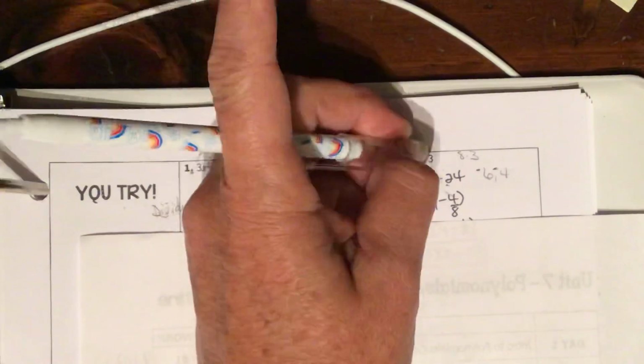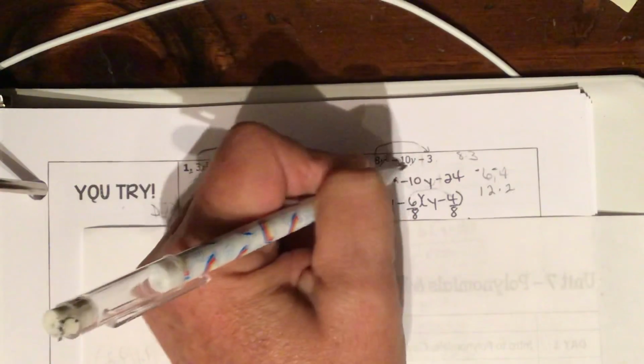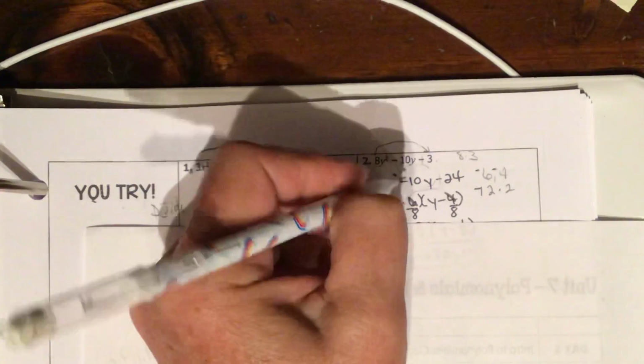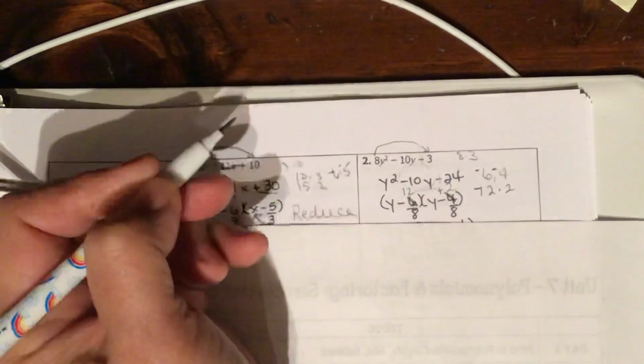You can have a negative, but it can't be 6 and 4. It has to be 12 and 2, because you're wanting a negative 10, so it's going to be a negative 12. So they have this wrong right here. So it should be a negative 12 and a positive 2.